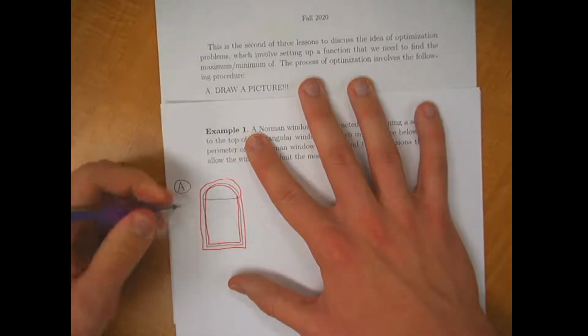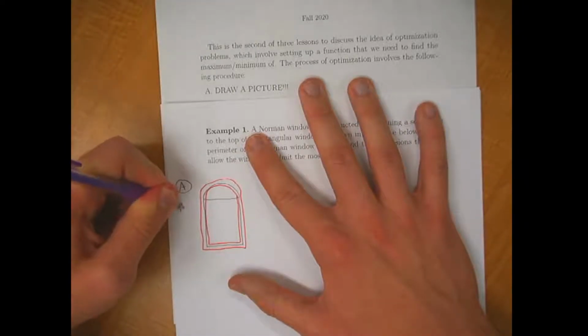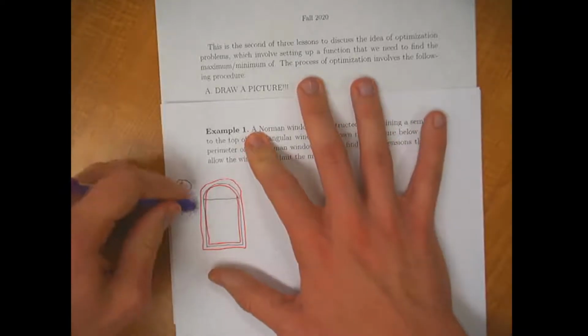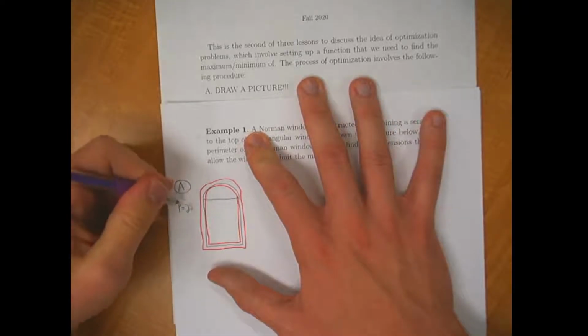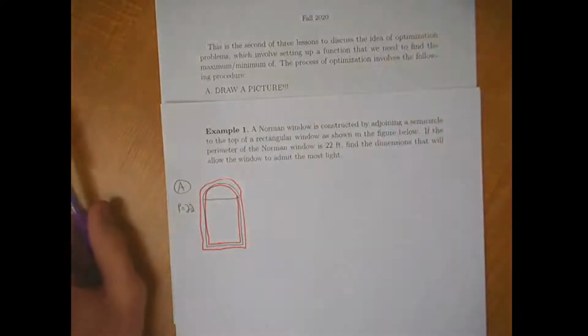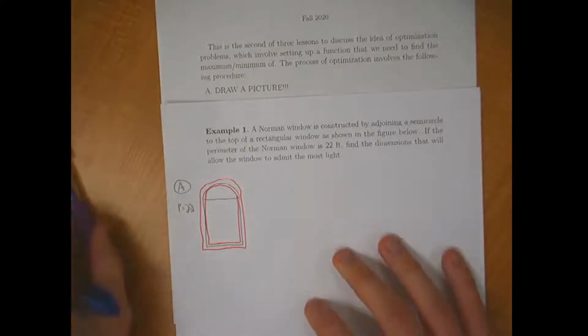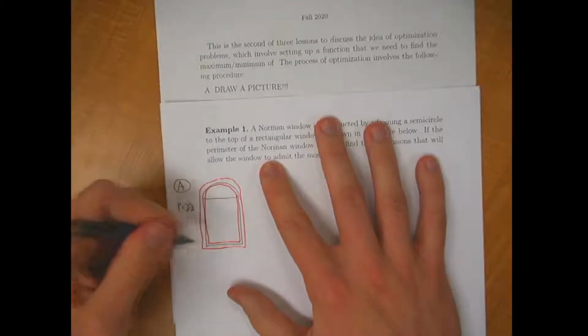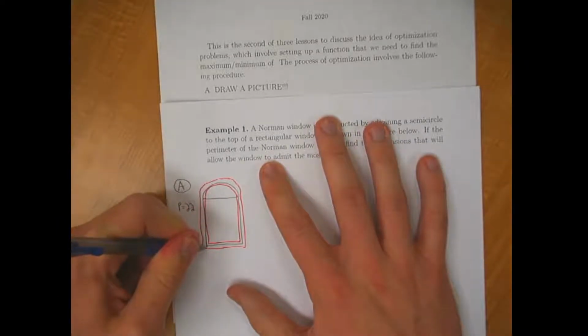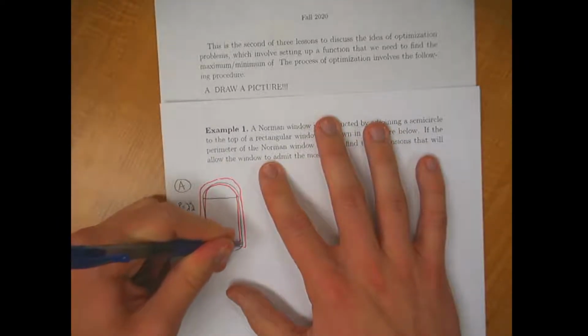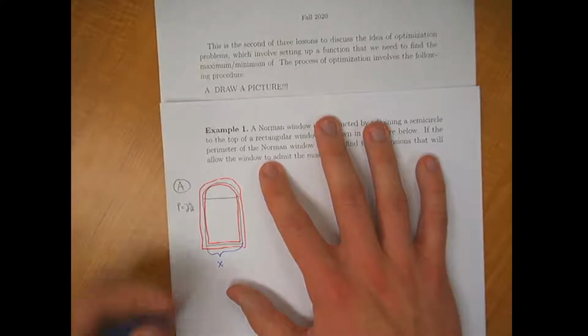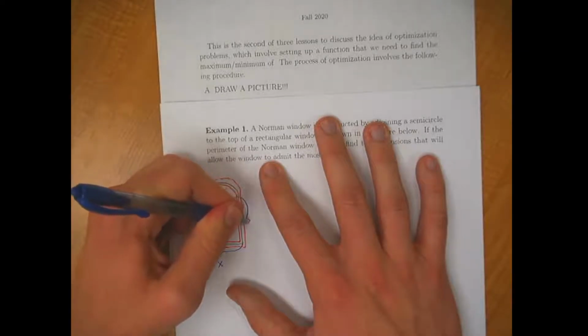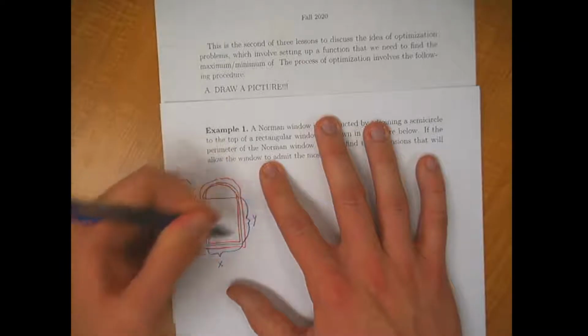So the perimeter, P, is equal to 22. There's that part. And then we're going to label the dimensions of this. Here we're going to have x, and here we're going to have y.